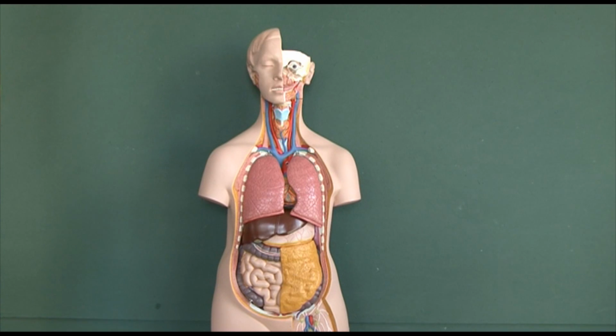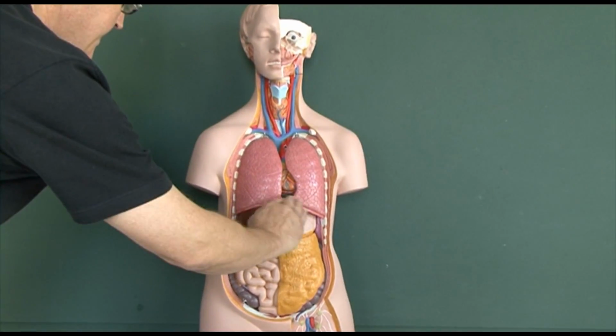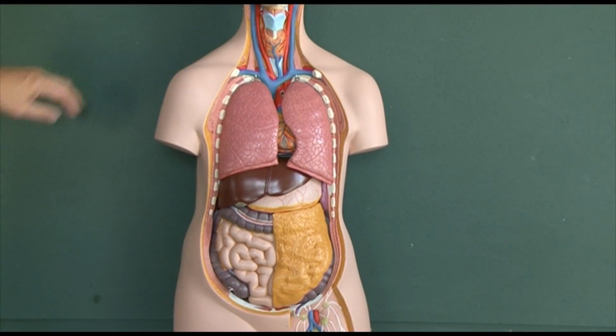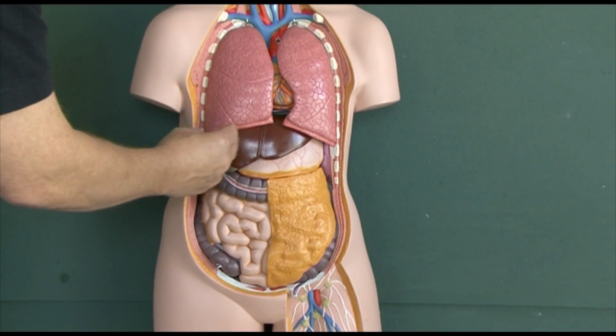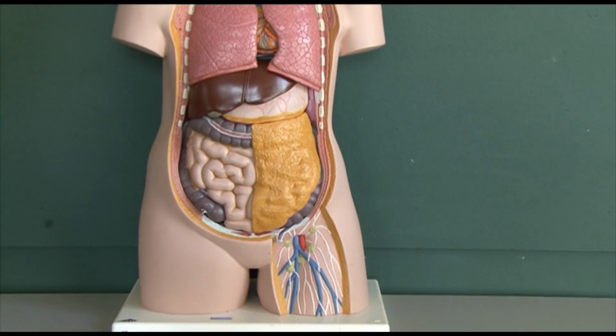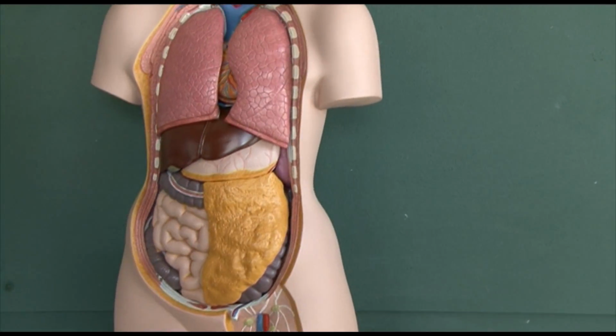Now in this video we want to look at the gastrointestinal tract again, but in the context of the rest of the body and whole body anatomy. First of all we see the thoracic cavity. The diaphragm is separating the abdominal cavity below from the thoracic cavity above. The bulk of the digestive system, the bulk of the gastrointestinal tract, is inside the abdominal cavity, but there is some in the pelvic cavity below as well. So let's start at the top and look down through the tract.